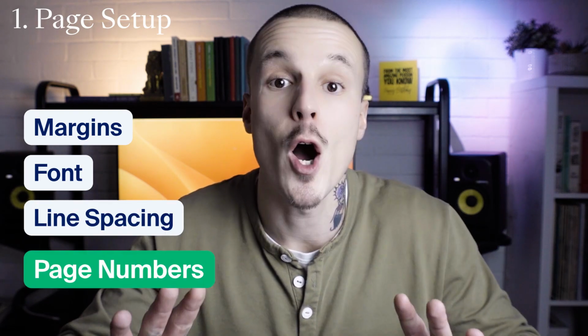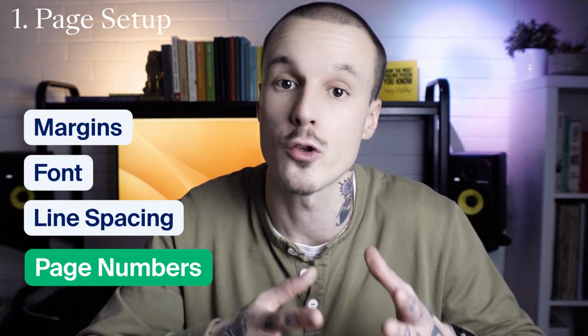You can select this option by going to Home on the main ribbon and selecting 2.0 from the line and paragraph spacing menu. Finally, add page numbers. For student papers, these should go in the top right corner, starting with 1 on your title page.